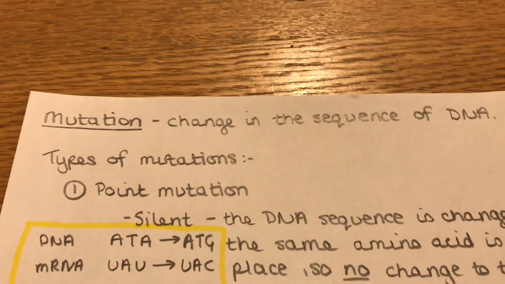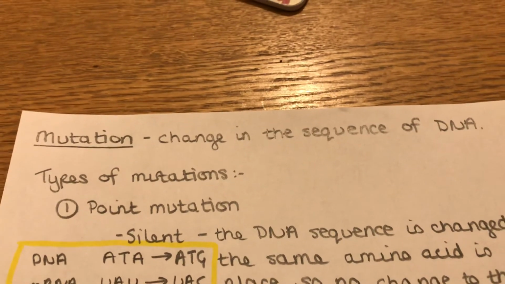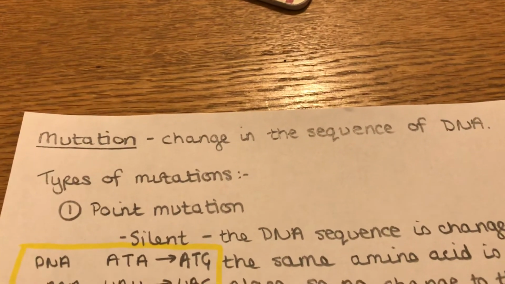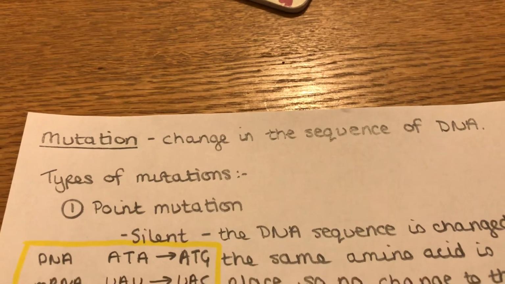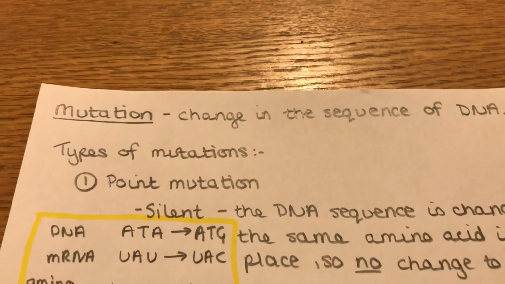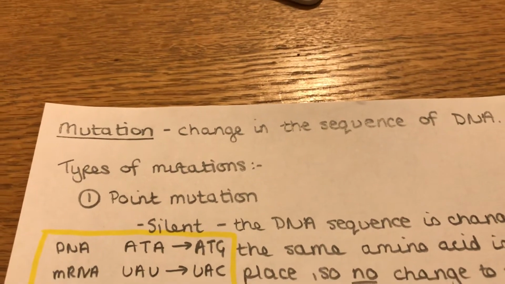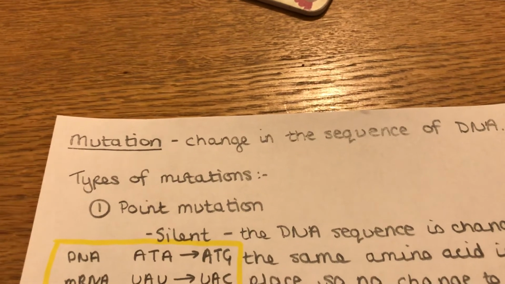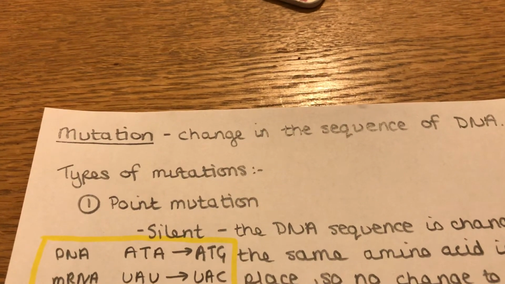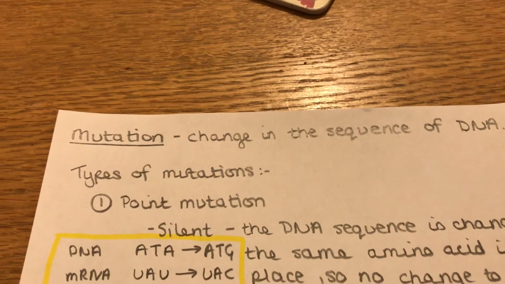This change could come about because of sunlight, it could come about from food, it could have been due to an issue in mitosis or meiosis, or an issue in DNA replication, so things we've looked at before. This could be a mutation that is just in your body, or it could be a mutation that has been passed on.